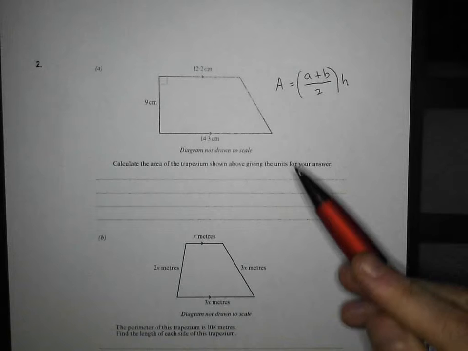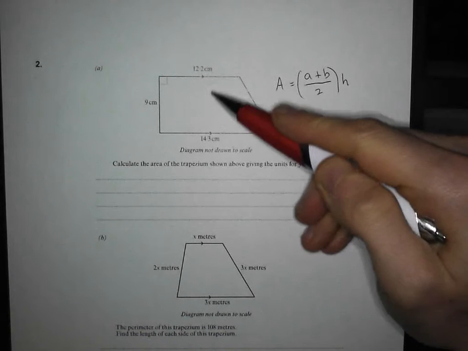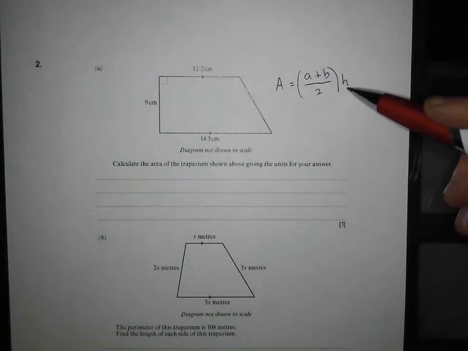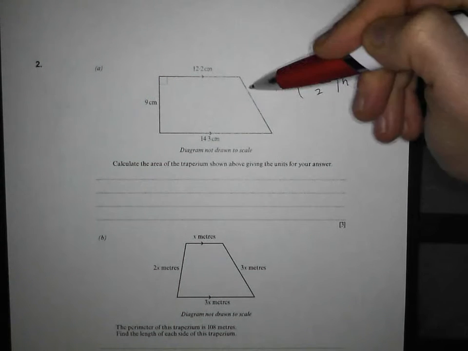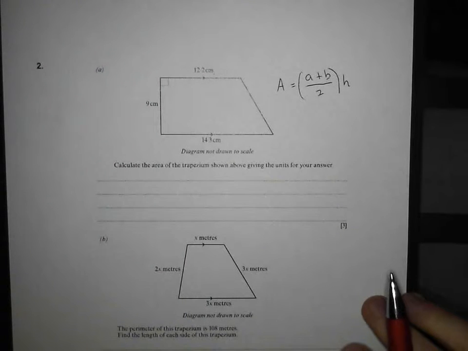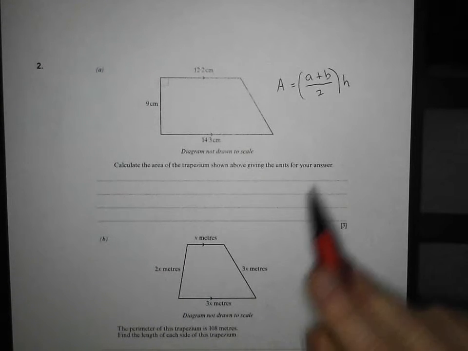So let's have a look at what we've got here. We've got two parallel sides, that's looking good for A and B, and we've got 9 centimetres, which is our perpendicular distance between those parallel sides. Even if we got that diagonal line, we would not need it for this particular question for finding area. So calculate the area of the trapezium.